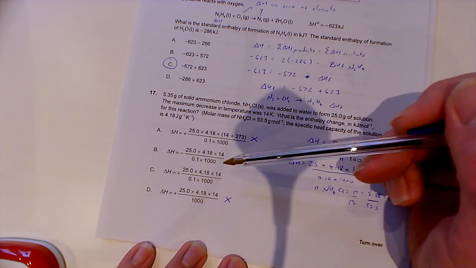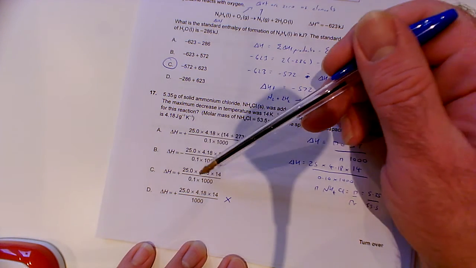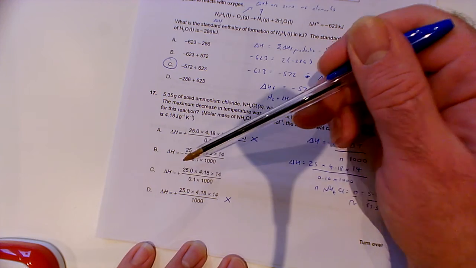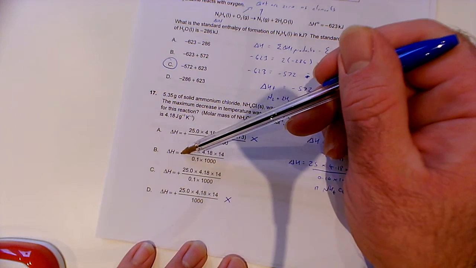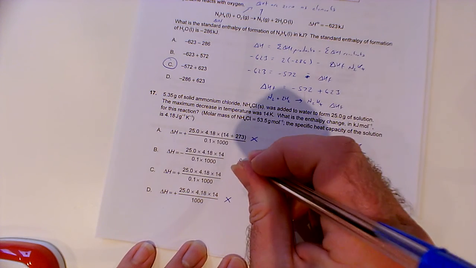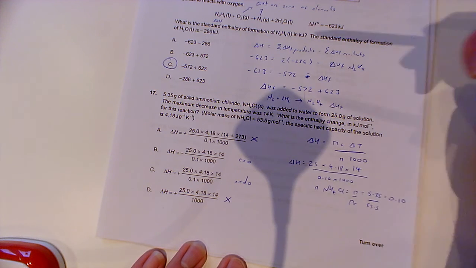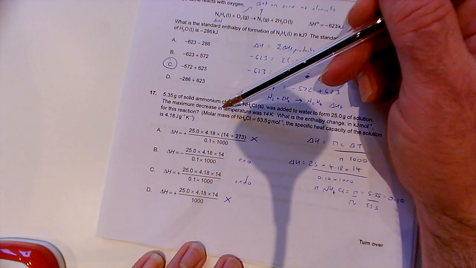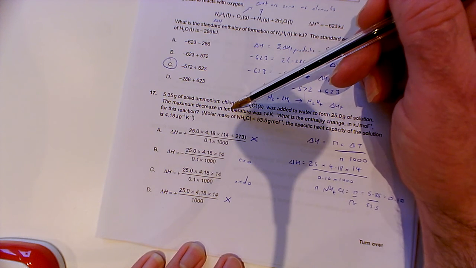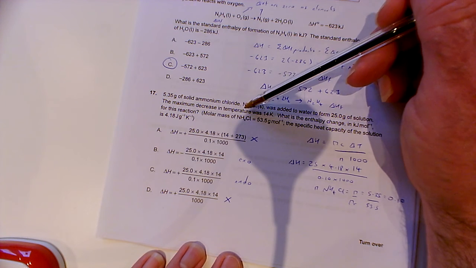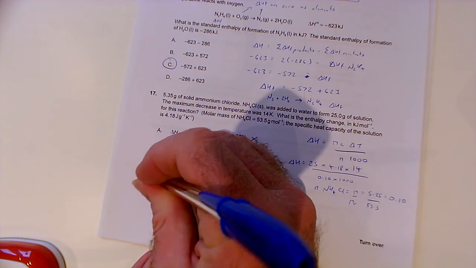So it's between these two. Now these look identical, it's just in the sign. So again, remember, if it's negative, it's exo. If it's positive, it's endo, your enthalpy change. The temperature in this reaction decreased, so it's an endothermic reaction. Energy was absorbed overall, so it must be C.